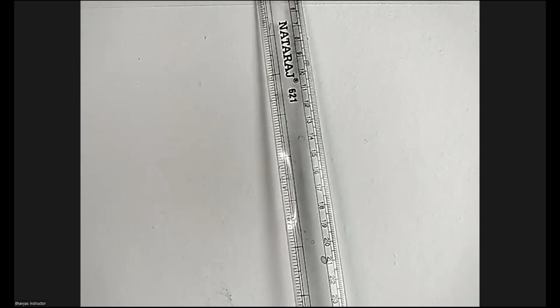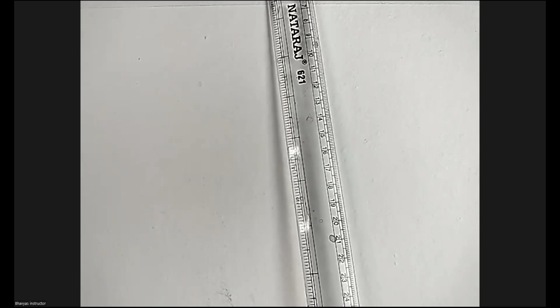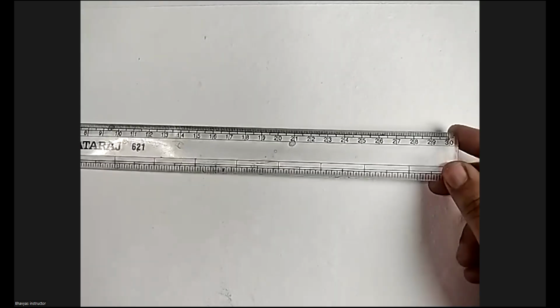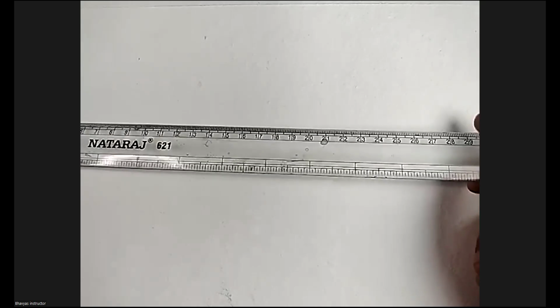And this is the scale. The scale is 30 centimeters. Understood? You can take any type of scale, but I am taking a 30 centimeter scale.